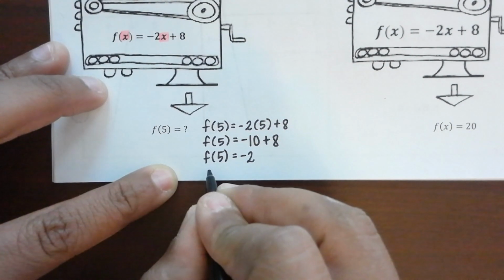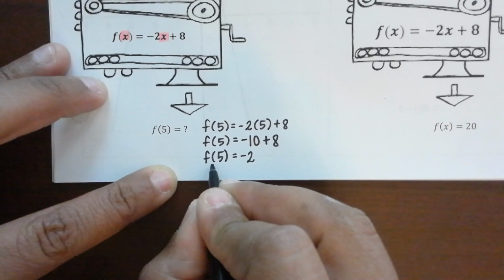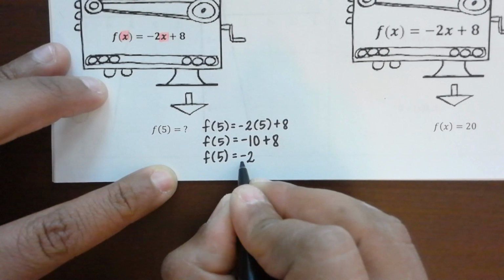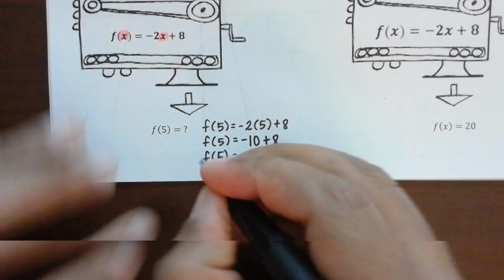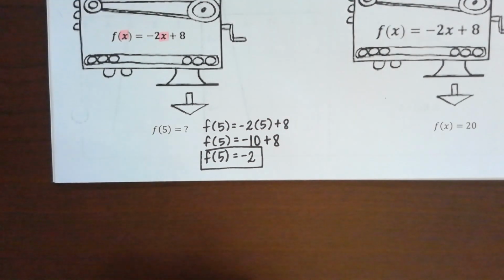So how do I read this final answer? F of 5 equals what? So put that all together, what I just said. Knowing how to read your answer is a deeper understanding of just writing it down.